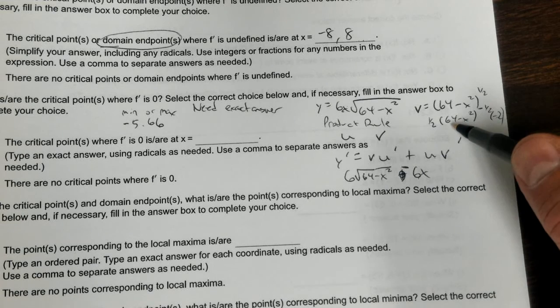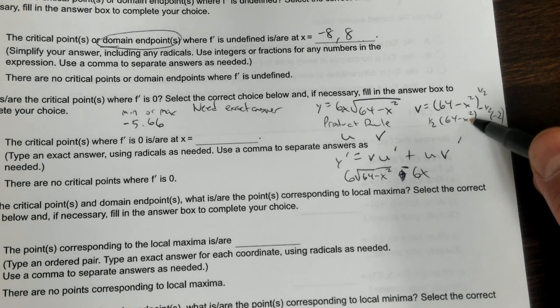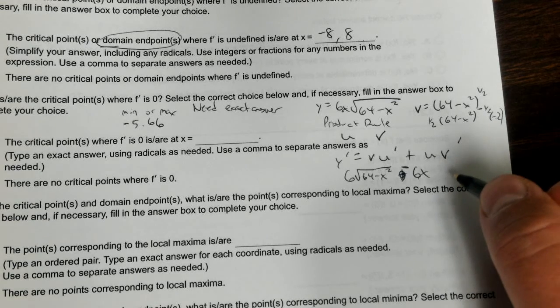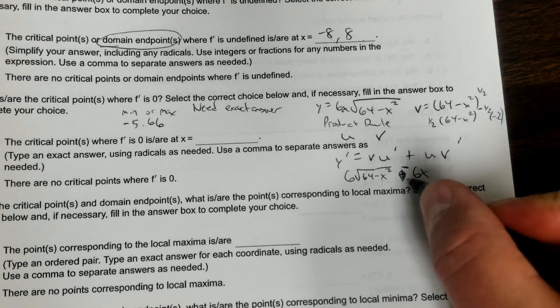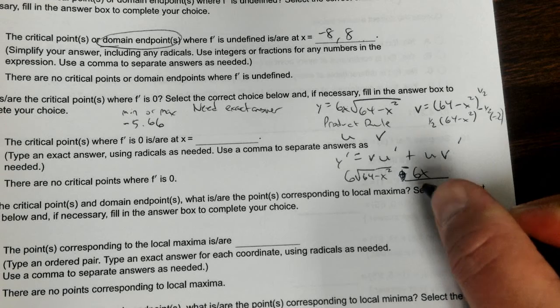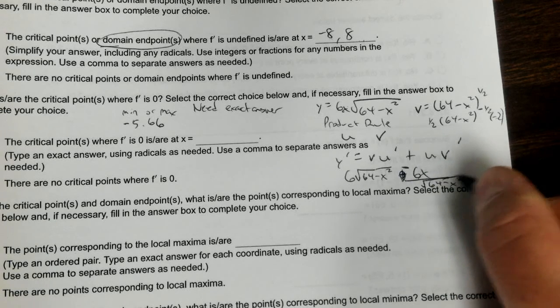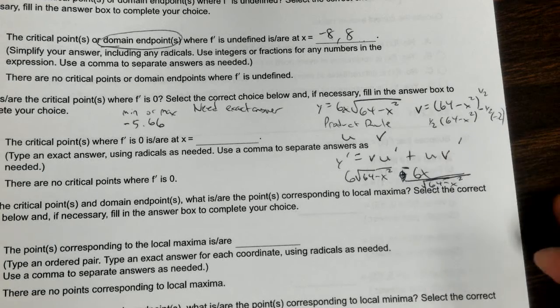And then we just put the 64 minus x squared on bottom. Okay, like that.